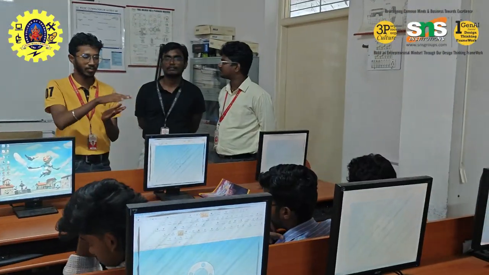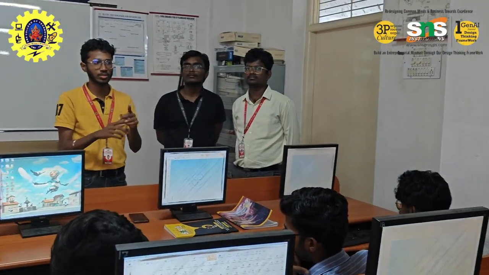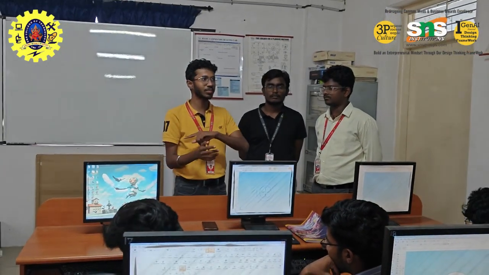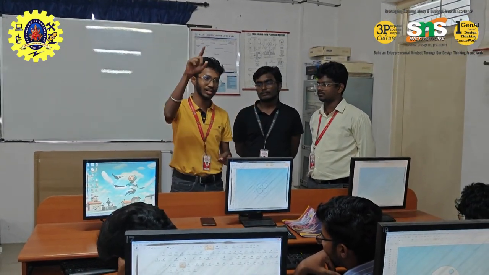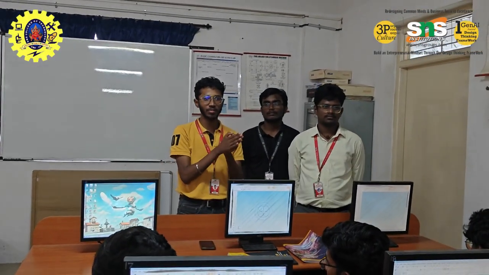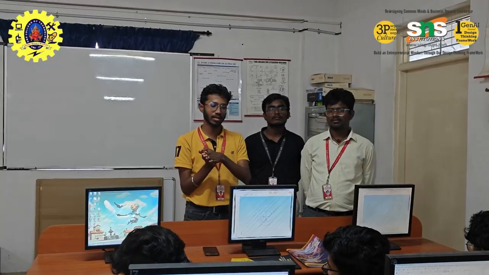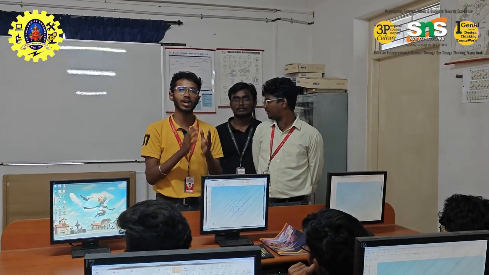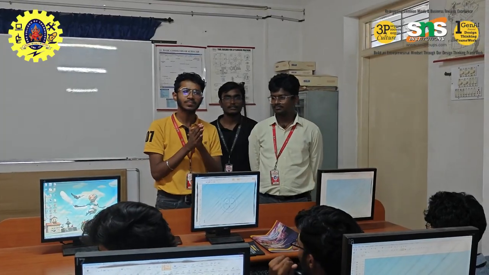We are moving the robotic arm in four different directions. One is up, down, and left, right, and also in diagonal positions and opposite diagonal positions. In all four directions, the robotic arm is moving. So when the robotic arm moves in all four directions, it is known as the quadra joint.